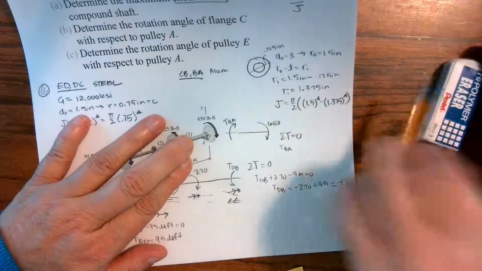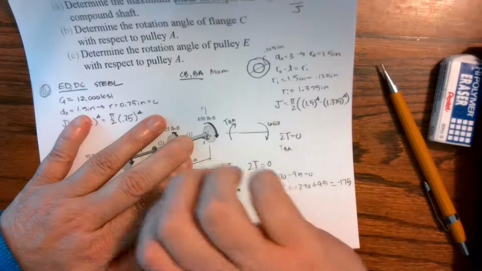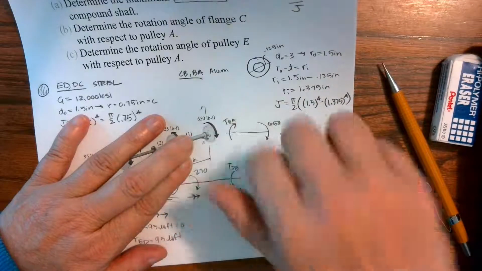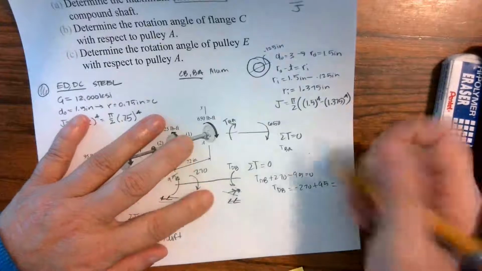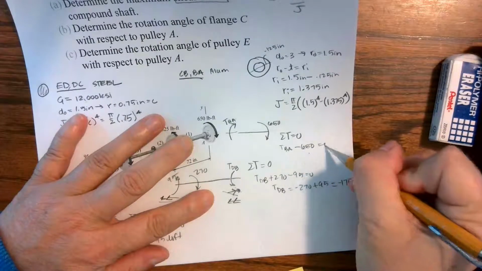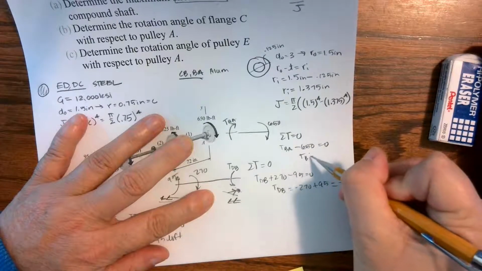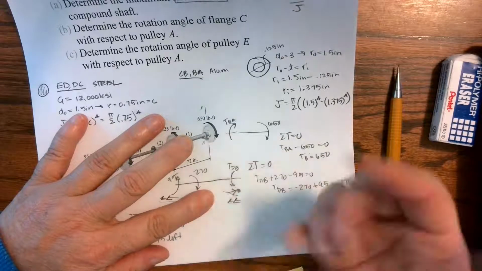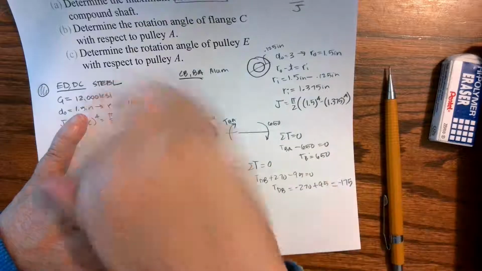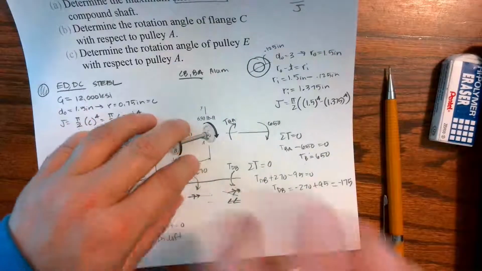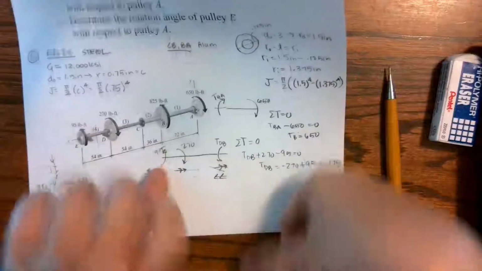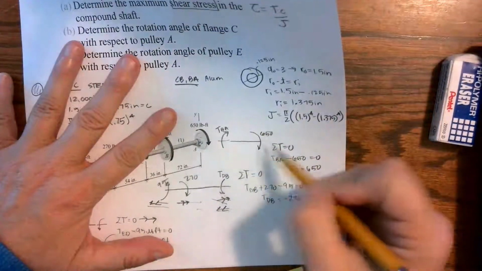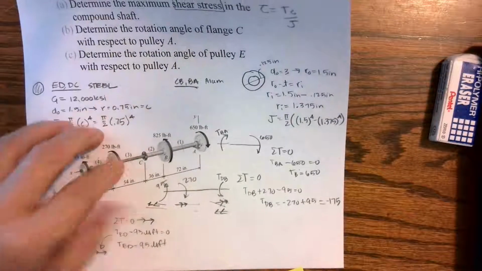Negative 650, because I have to keep my sign convention the same all the way from left to right when I'm doing equilibrium. So positive TBA, negative 650, minus 650 equals 0. So TBA equals 650. Now, I can look at that and that makes sense. Twist, twist. I have to twist in opposite directions to keep it from moving. So you can visually look at that's correct.